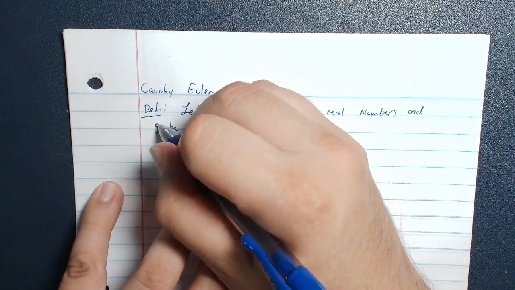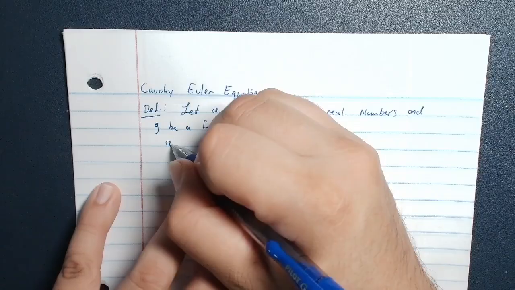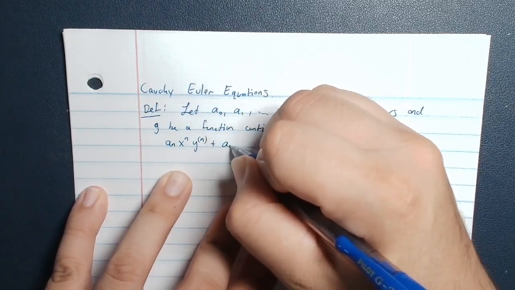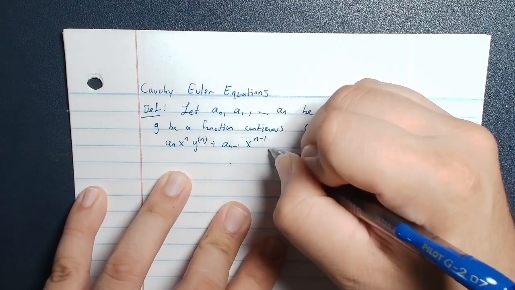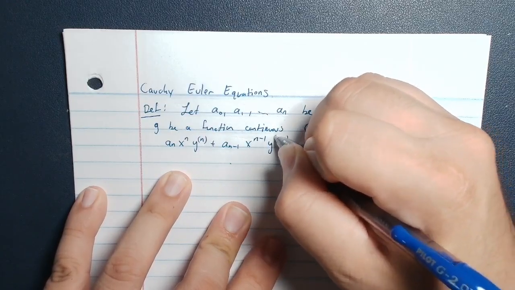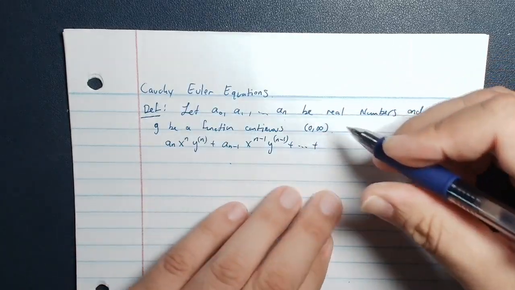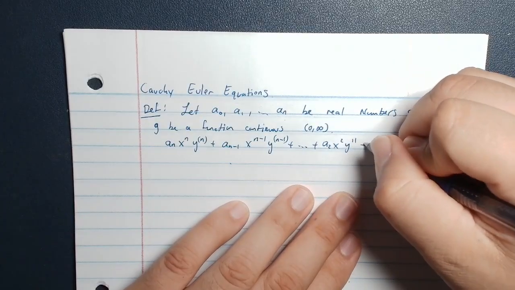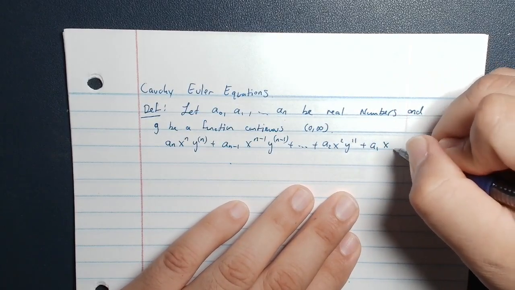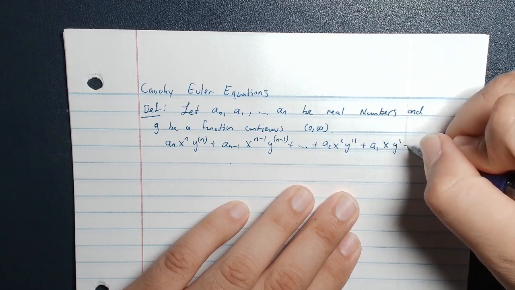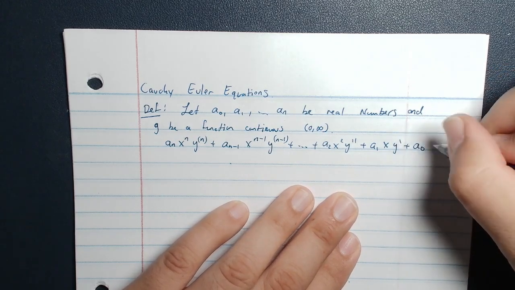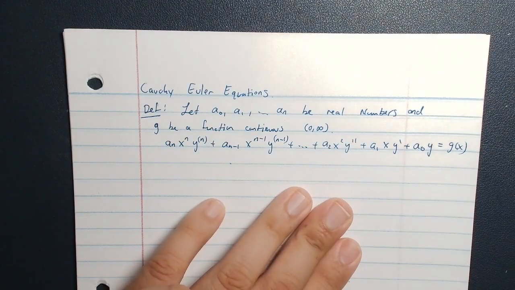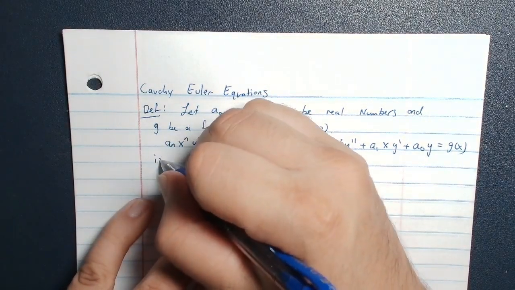Then the equation a sub n, x to the n, nth derivative of y, plus a sub n minus 1, x to the n minus 1, n minus first derivative of y, plus, plus a sub 2, x squared, second derivative of y, plus a sub 1, x to the first power, first derivative of y, plus a sub 0 times y, is equal to g of x. This is a Cauchy-Euler equation.